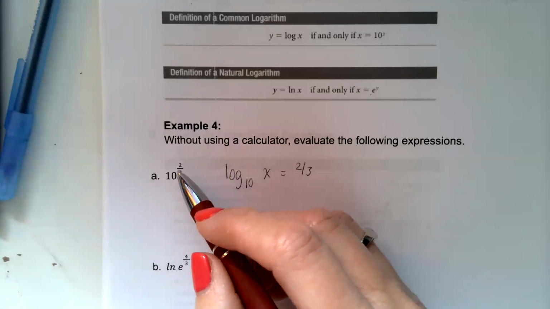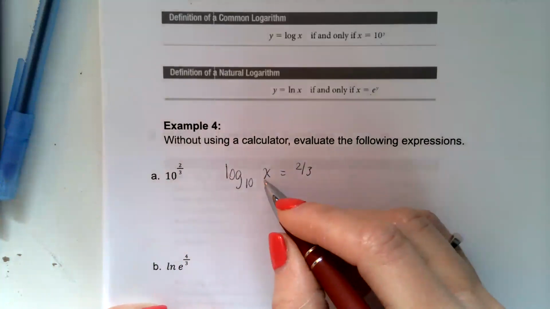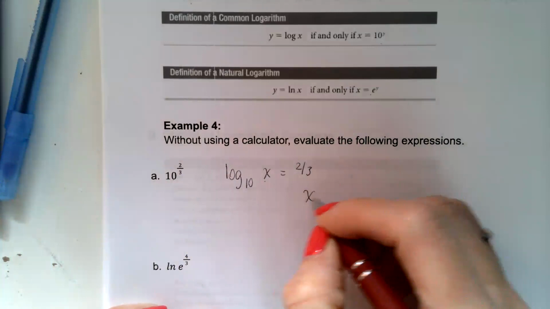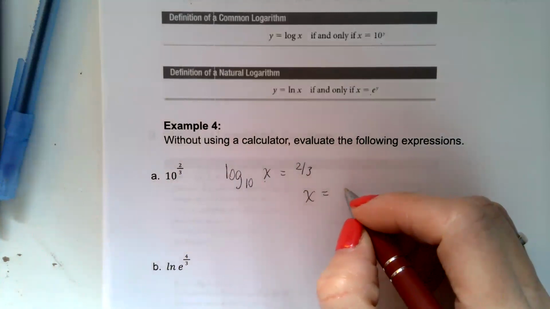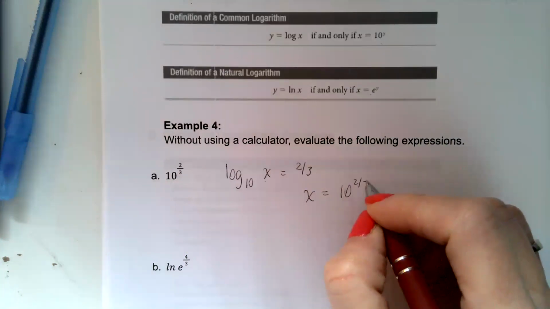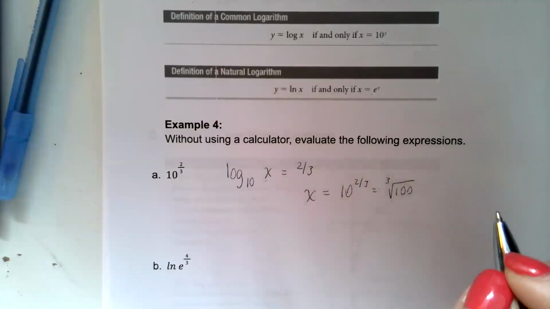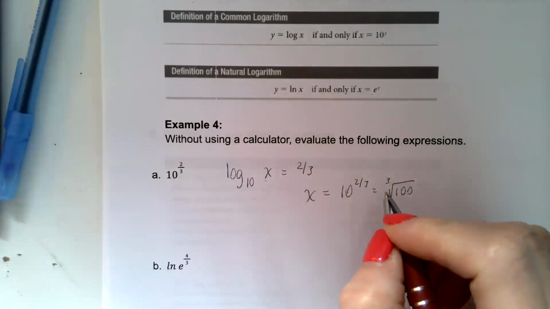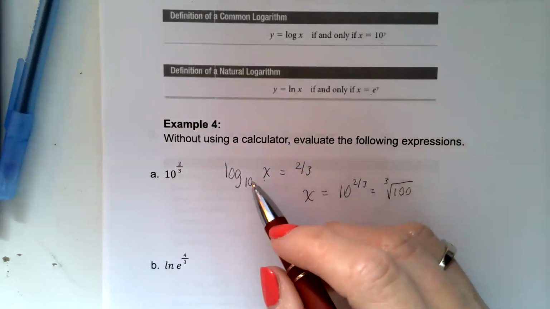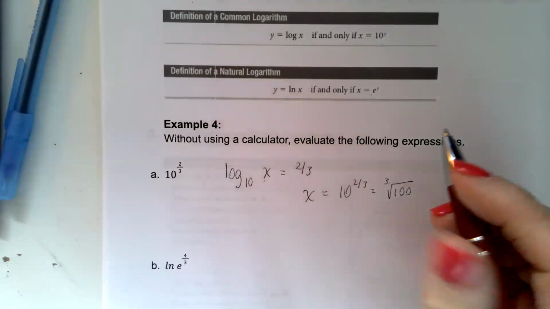And then I'm going to take the cubed root of 100. So this is the same as saying x is equal to 10 to the 2/3, or the cubed root of 100. Because 10 to the 2/3 is a cubed root of 100, which is not an even root.